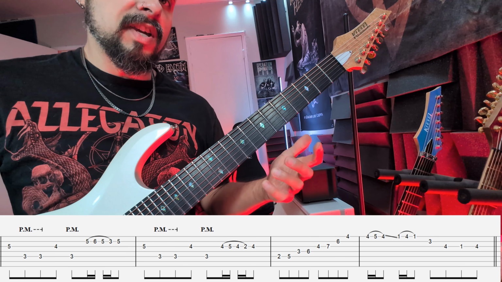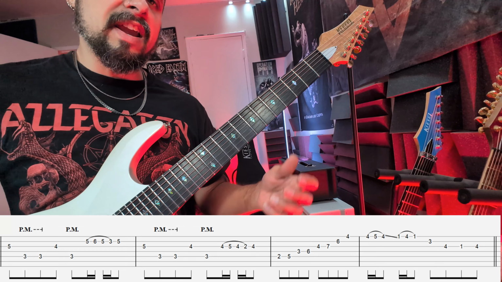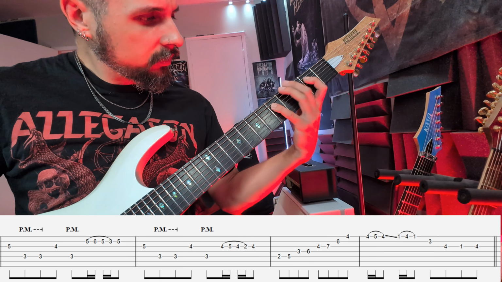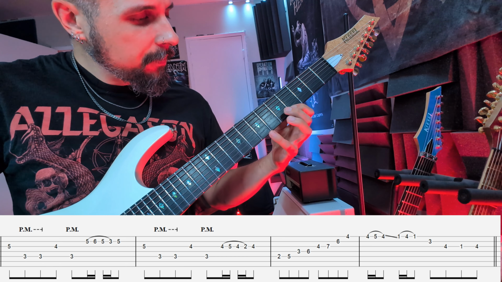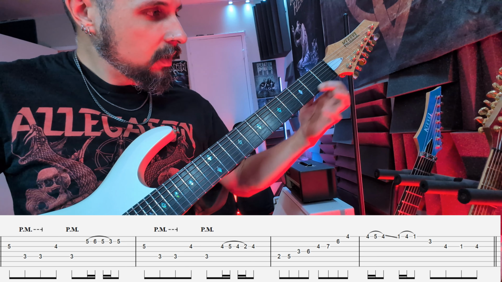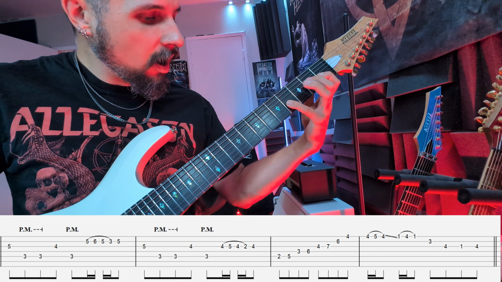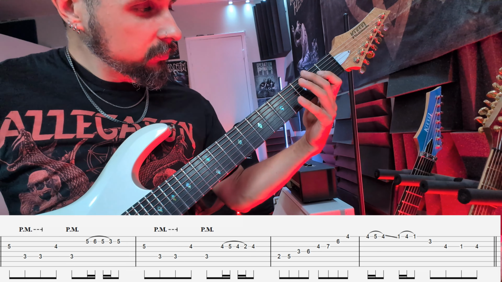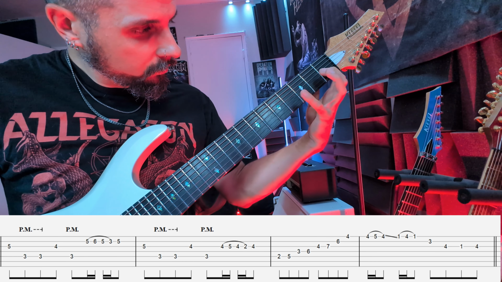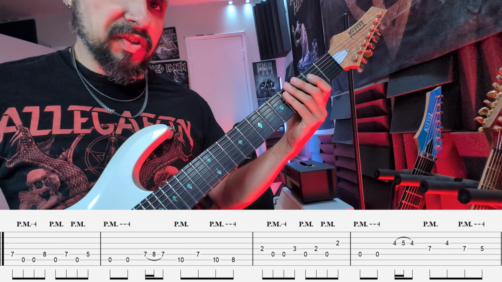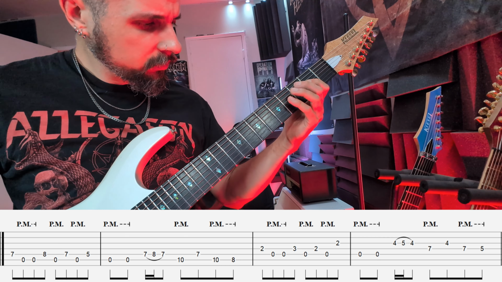So the majority of this is all alternate picking, except for the very end. There's a couple notes there. So it's down, up, down, up, down, up, down, up. Then we got up, up, down, up. So again. So here's the second half of that riff again.